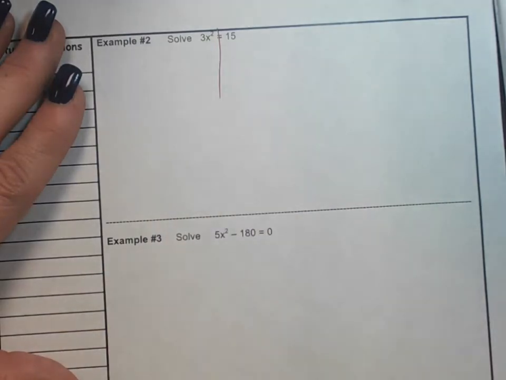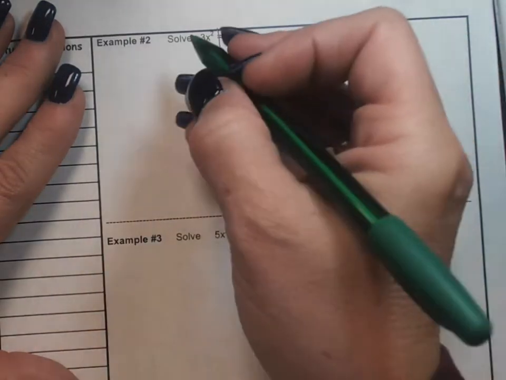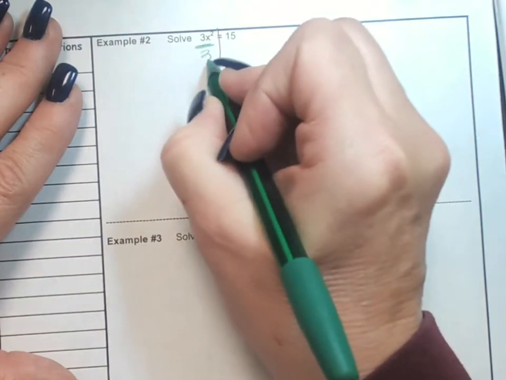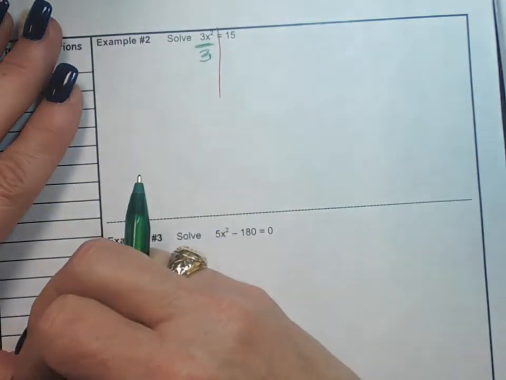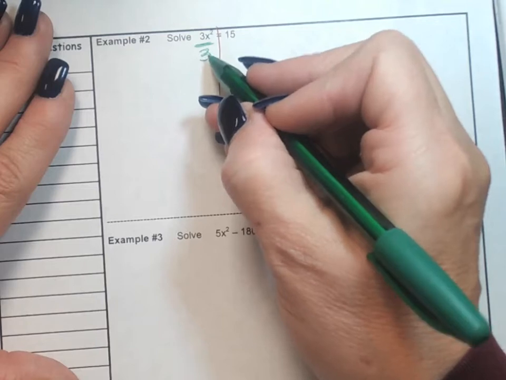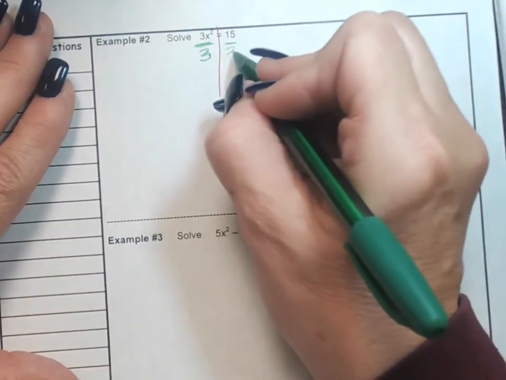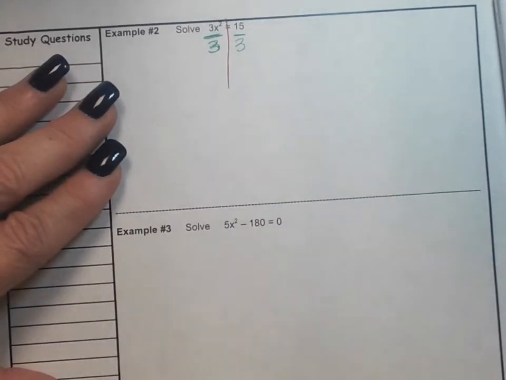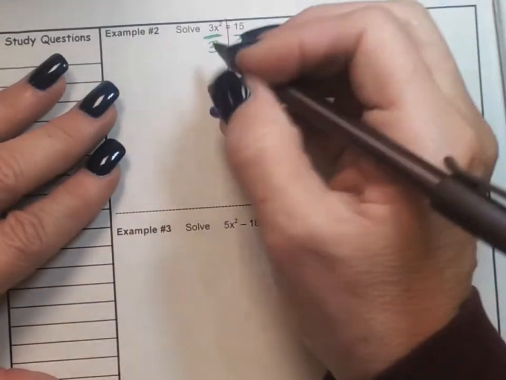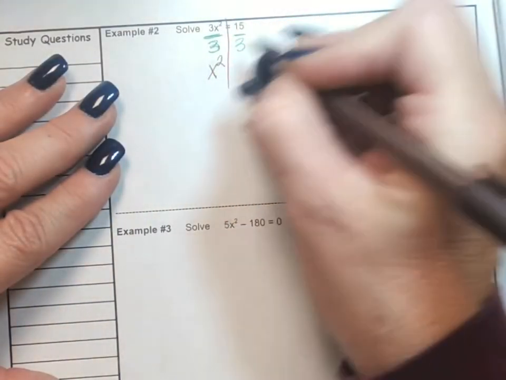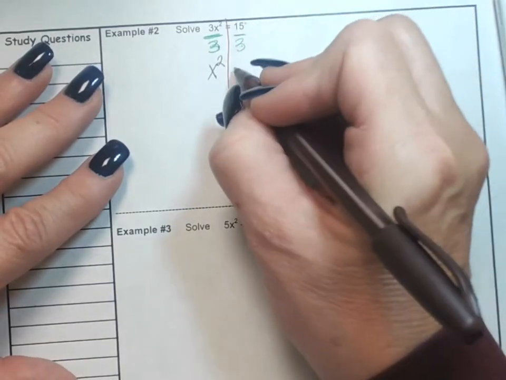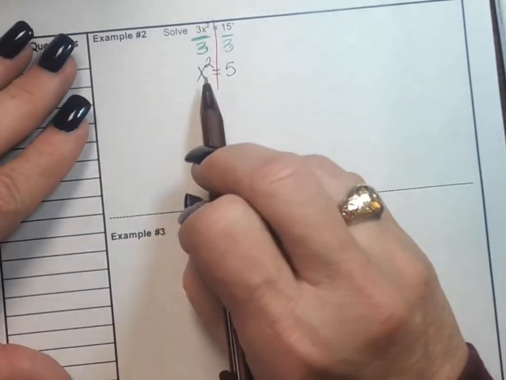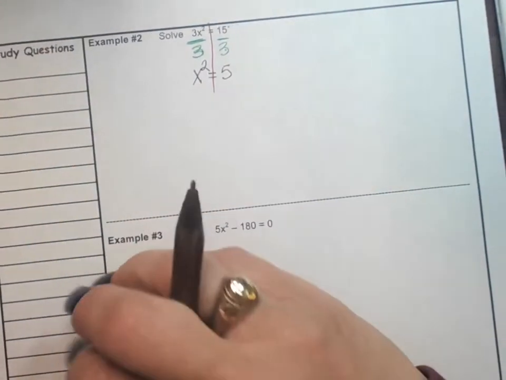So the first thing we have to do is move the 3. To move the 3, the opposite of multiplication is division. So we're going to divide by 3. And remember, if you divide the left side by 3, you have to divide the right side of the equation by 3. 3 divided by 3 is 1, so we get 1x squared. And 15 divided by 3 is 5. And now I have x squared equals 5.